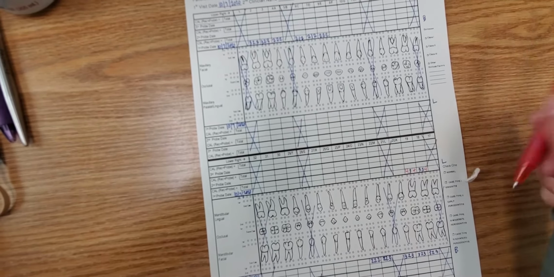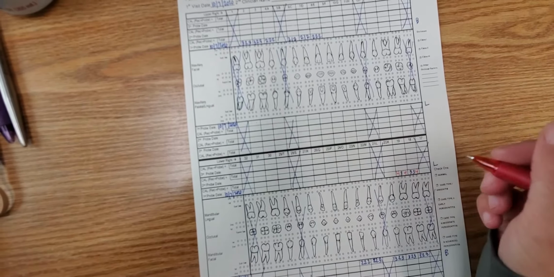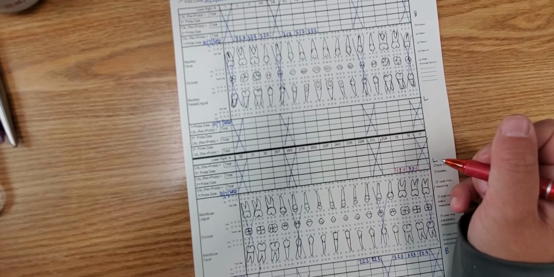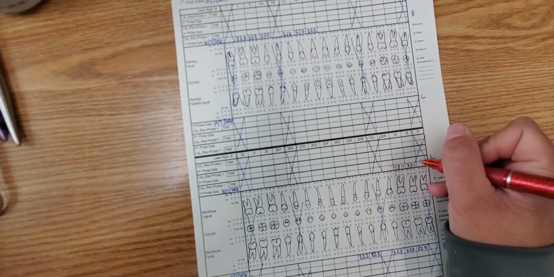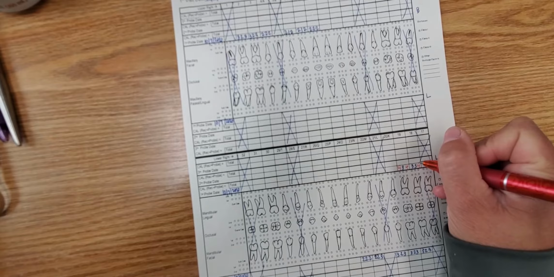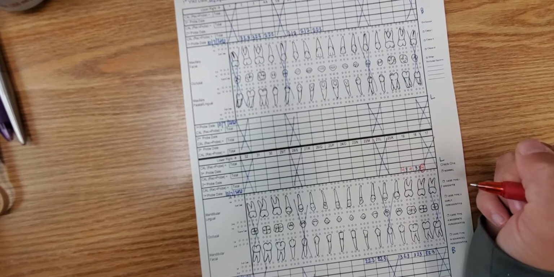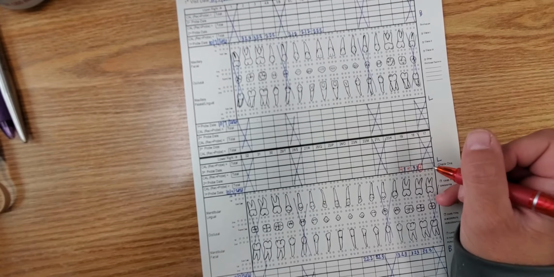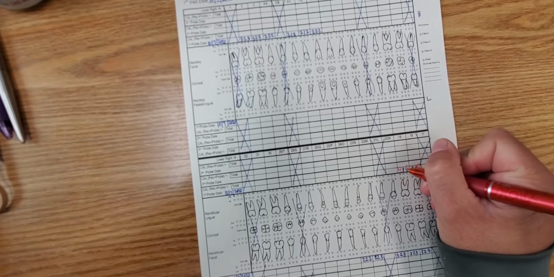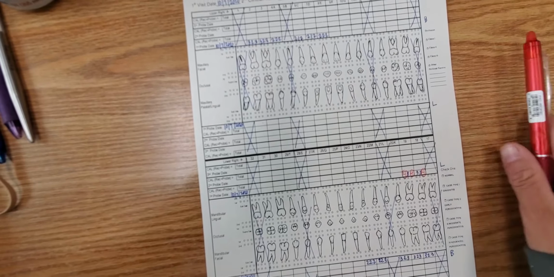You'll also be calling out bleeding. Bleeding should be charted by circling the number. So you would want to call out to the person recording for you, I have BOP on the distal lingual of tooth number 18. That would signify the person charting for you to circle that number. If we say there's bleeding, distal and mesial, tooth number 19, we circle those two numbers.